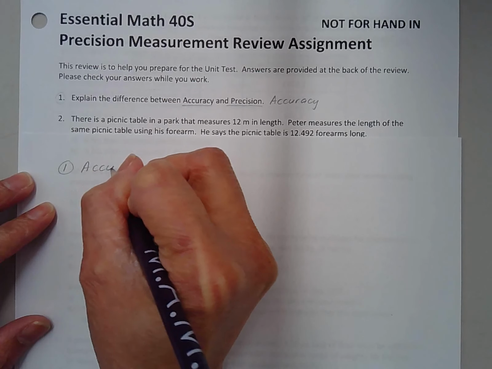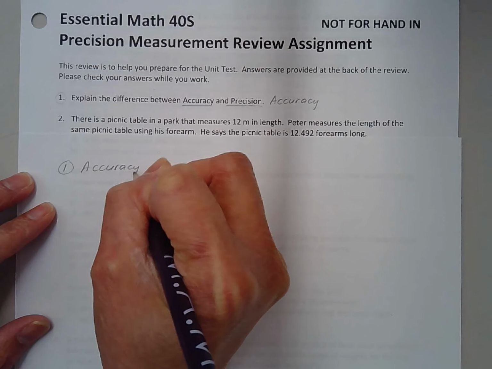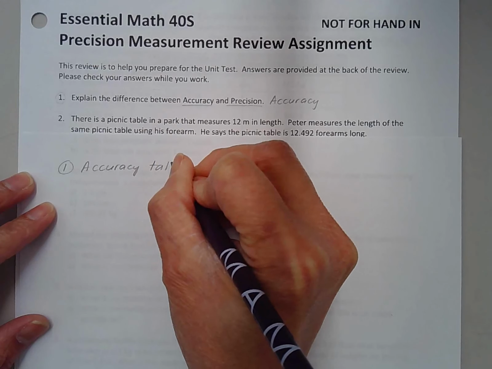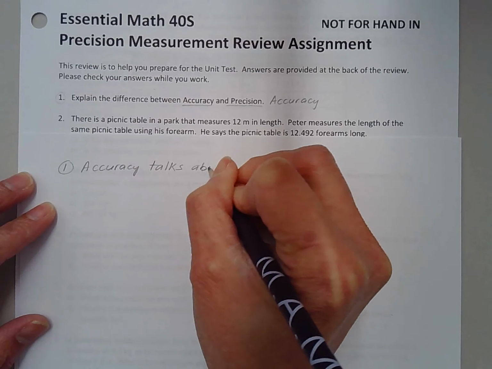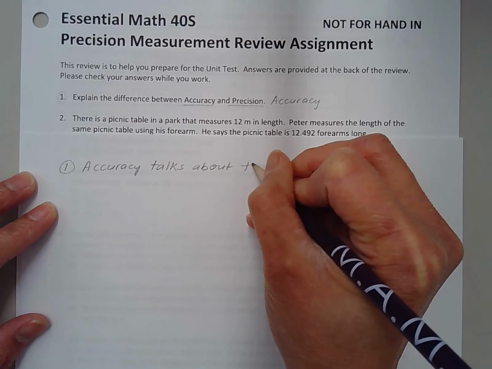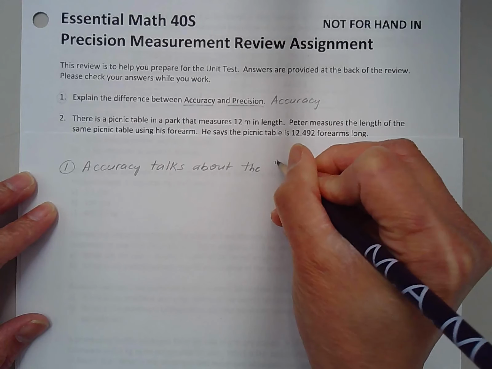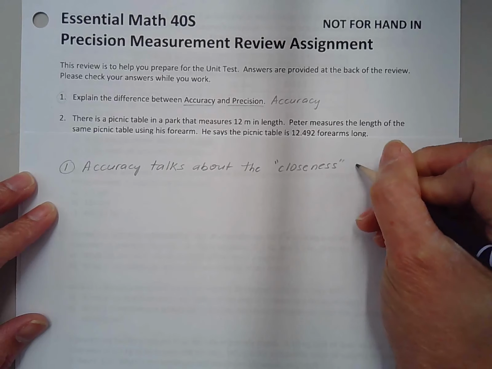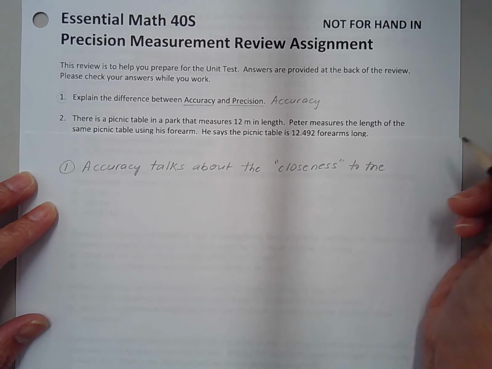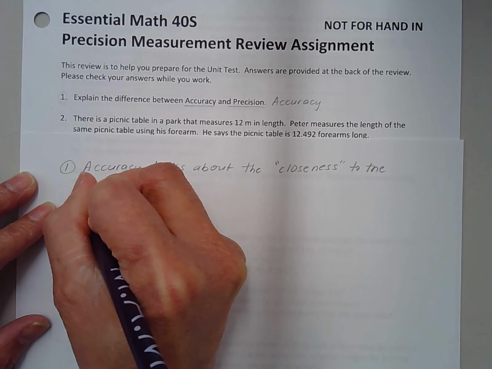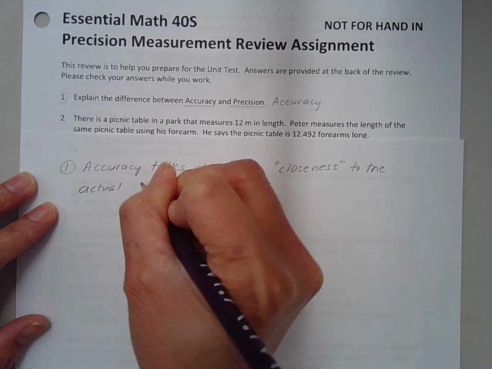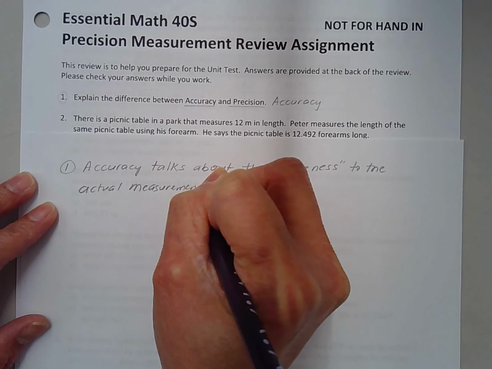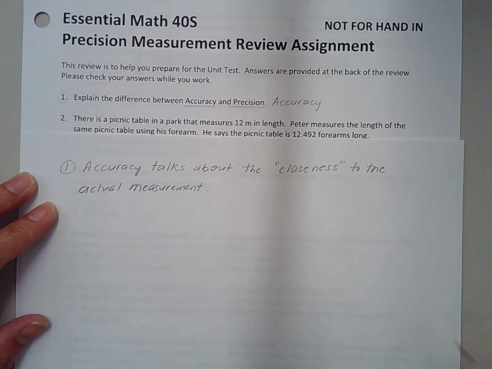Solution. Accuracy talks about the closeness to the actual measurement.